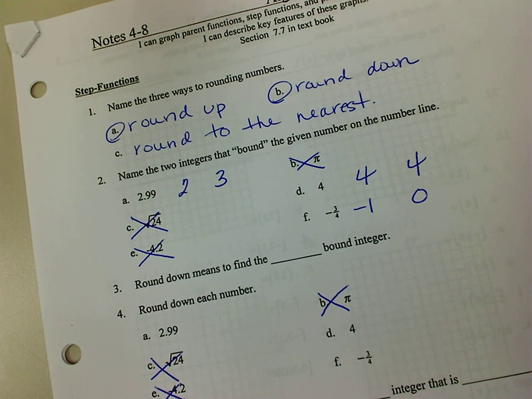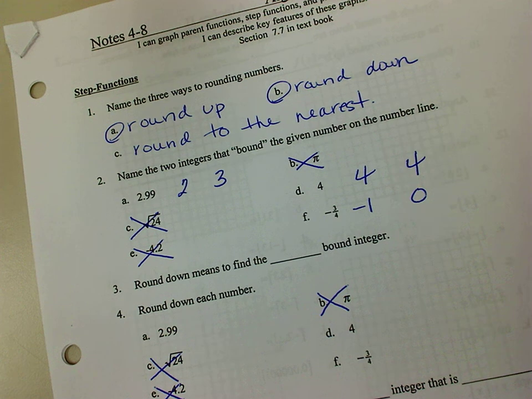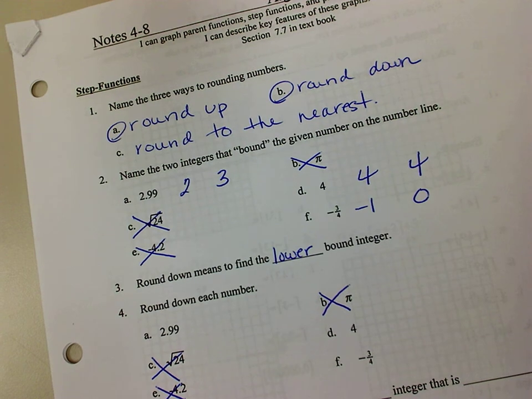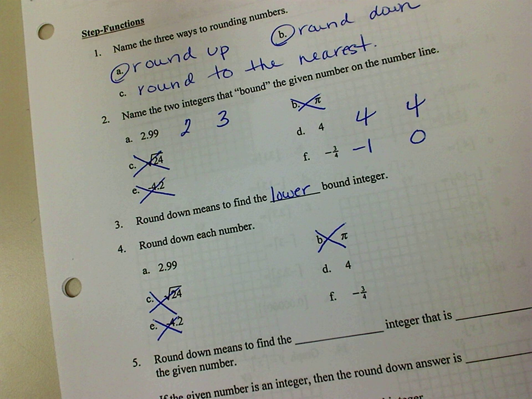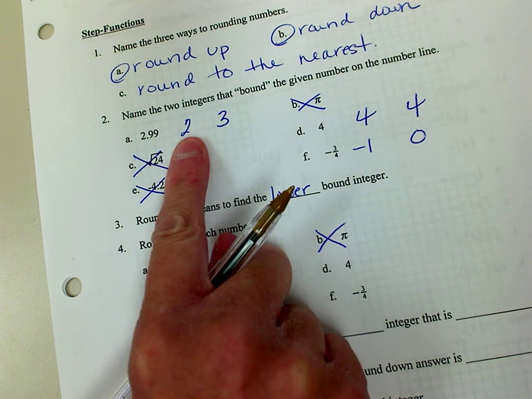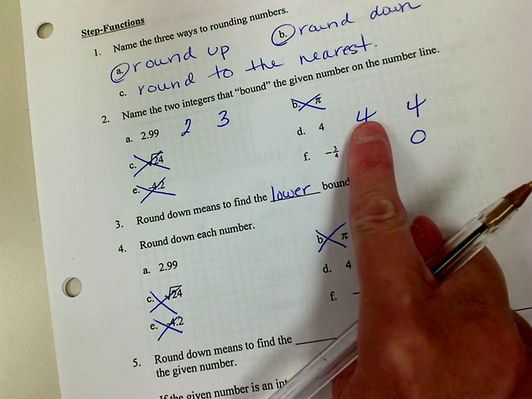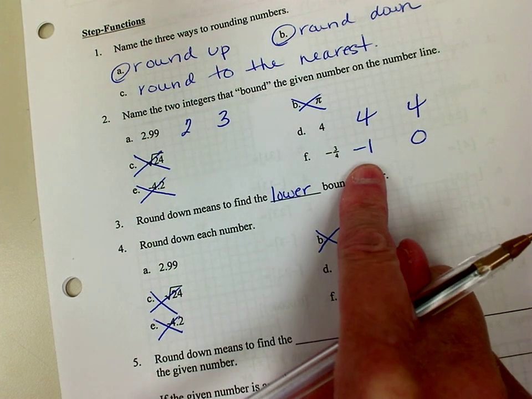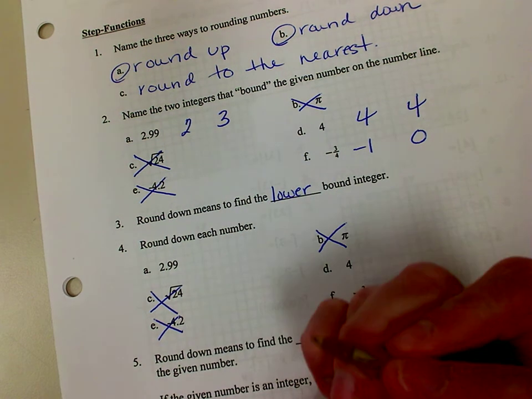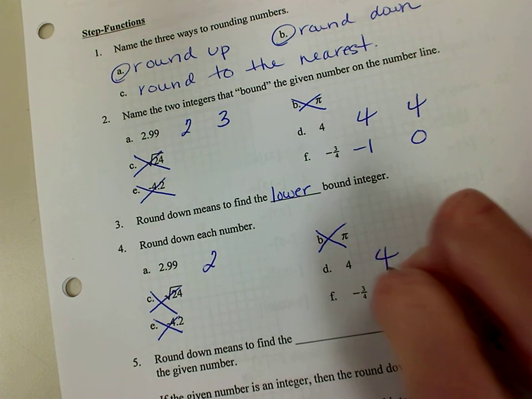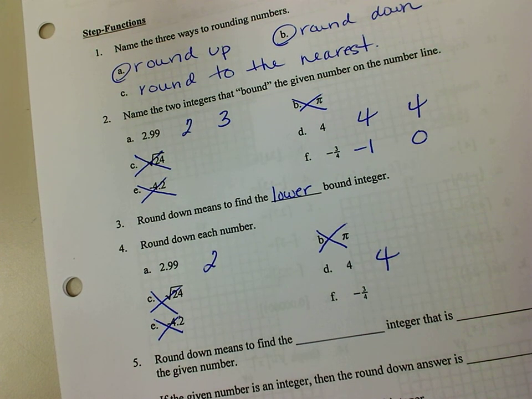So round down means to find the lower bound integer. So that means that if I'm going to round down, I am using the numbers that I wrote down first because those numbers are on the left. If I'm rounding down, I'm looking at the numbers on the left, if I wrote them in order. So 2.99, I'm going to round it down to 2. 4, I'm going to round it down to 4. And negative 3/4, I'm going to round it down to -1.